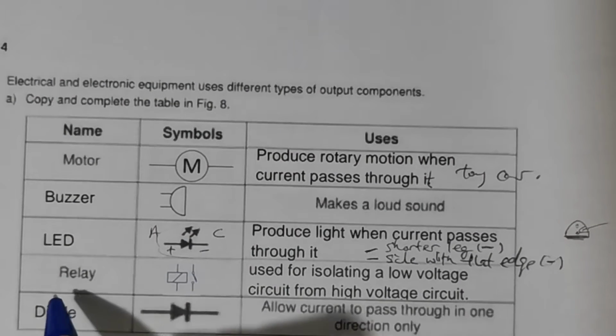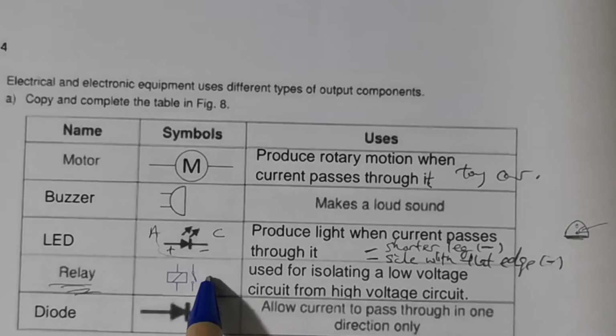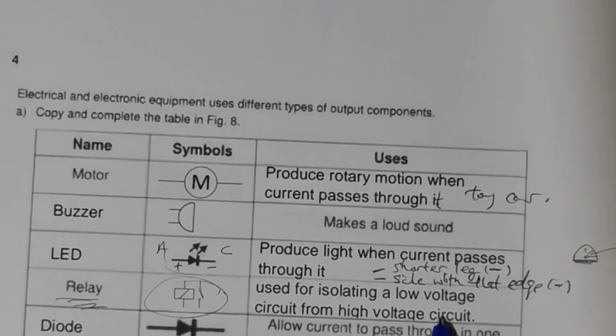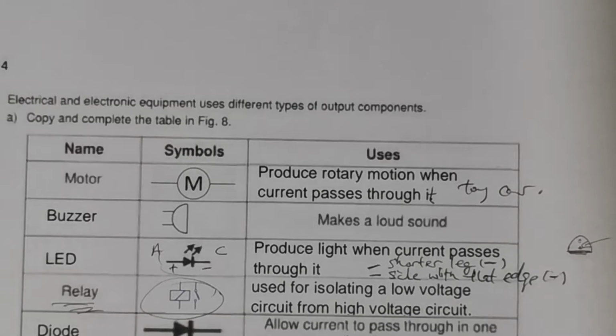Okay, the relay symbol is used for isolating a low voltage circuit from a high voltage circuit. I will refer you to my deck of slides on relay.